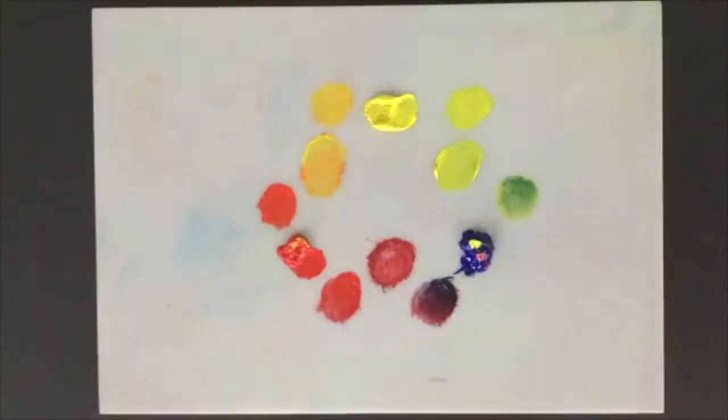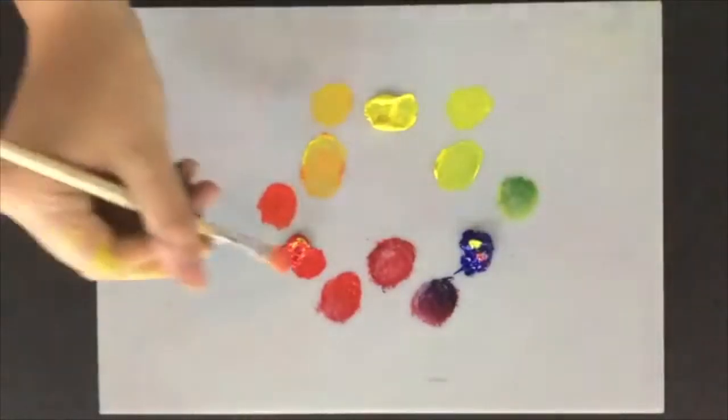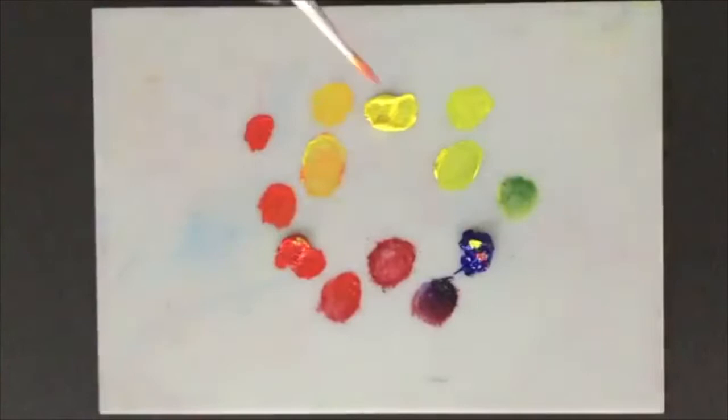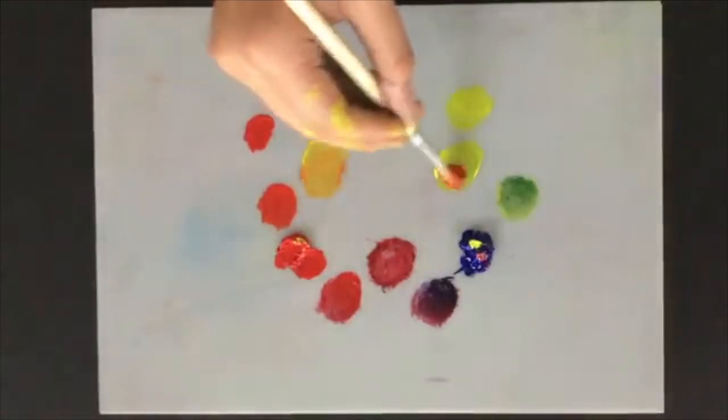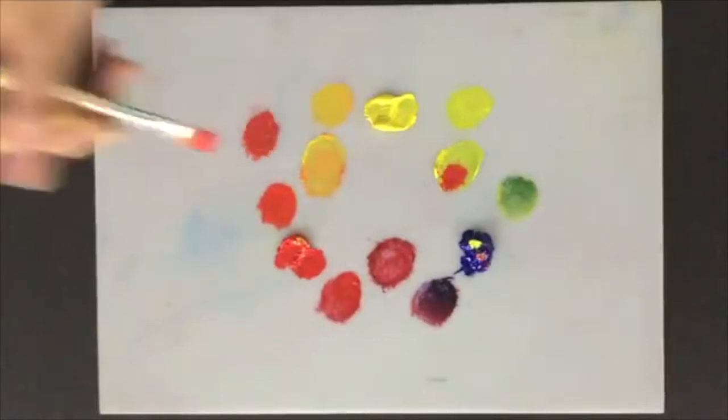Next, complementary colors are the colors opposite of each other on the color wheel. For example, red and green are complementary colors. We use complementary colors to show the contrast, but also to darken a color.